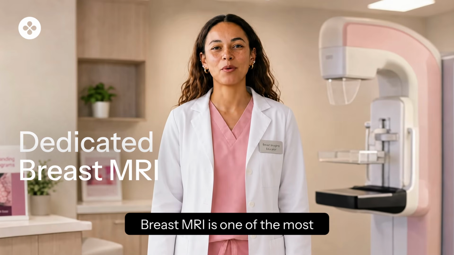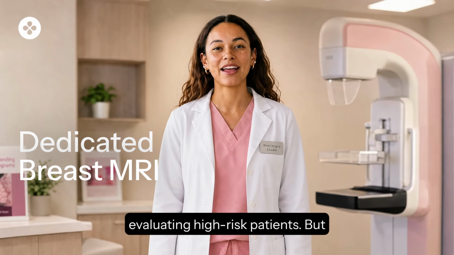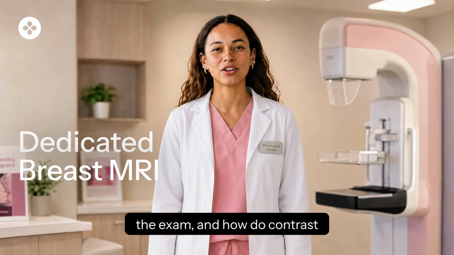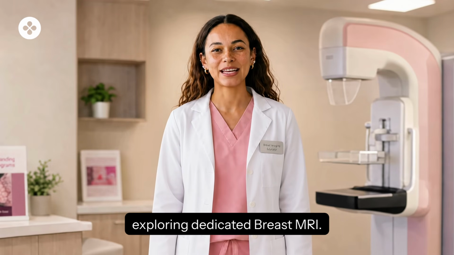Breast MRI is one of the most sensitive diagnostic tools available for detecting breast tissue abnormalities and evaluating high-risk patients. But why do you lie face down during the exam? And how do contrast wash-in speeds tell us what a lesion is? Today, we are exploring dedicated breast MRI.